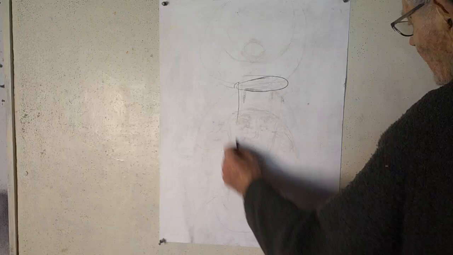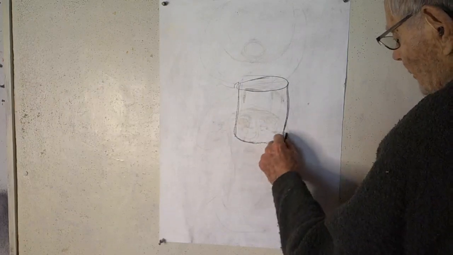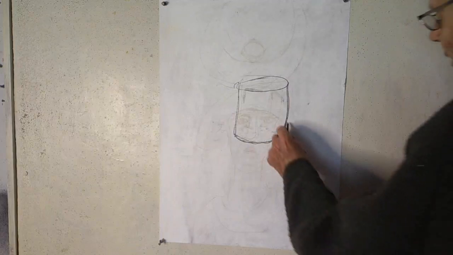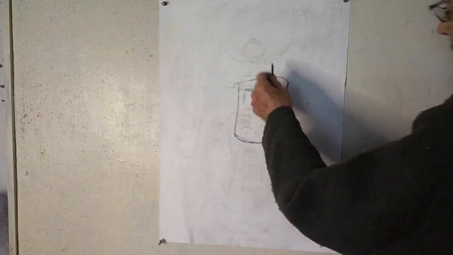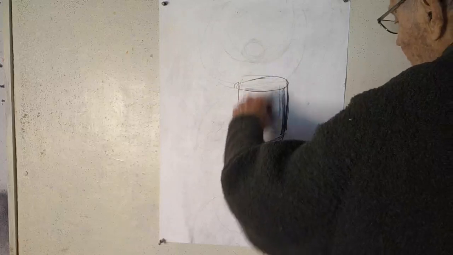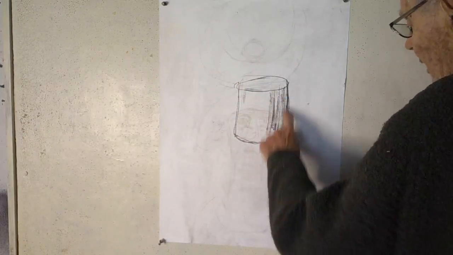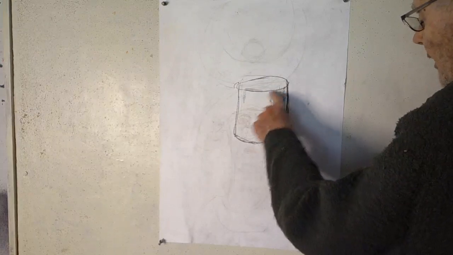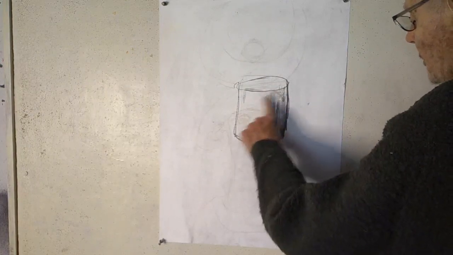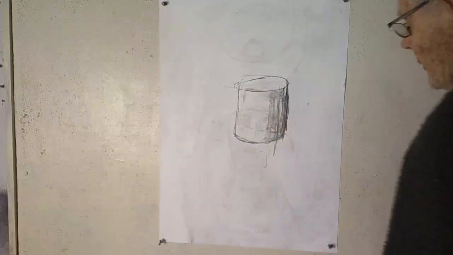So here's a cylinder. And the same thing applies, except that there's no bend, there's a curve. So what you do is you have a gradated darkening from one side to the other, and it starts looking like it has some volume.